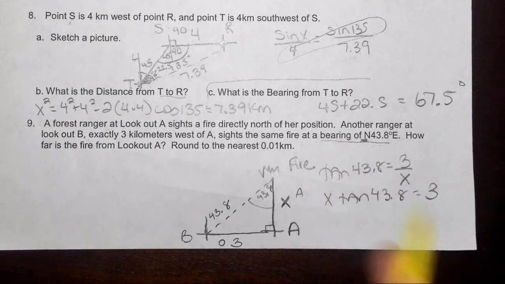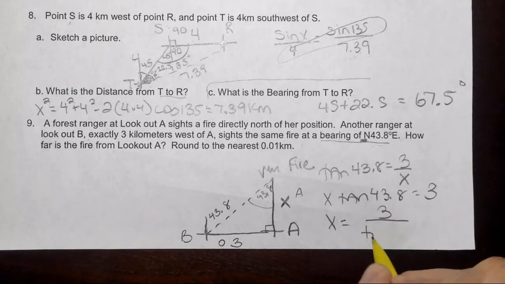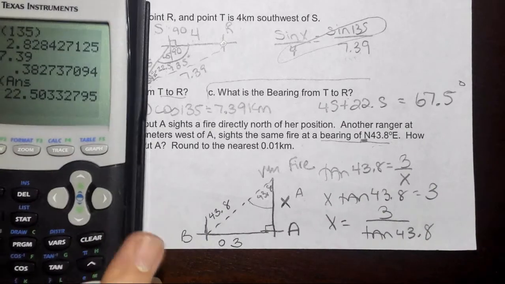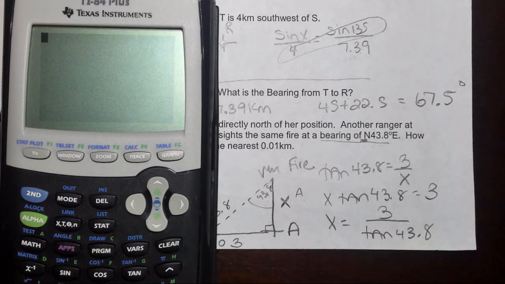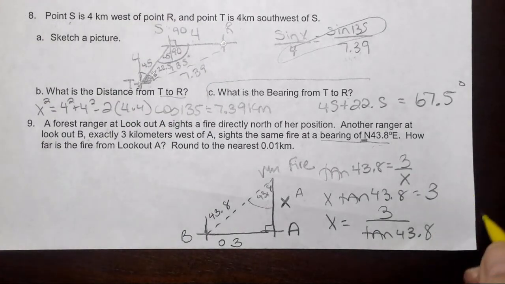X is not by itself, so I have to divide. So x is going to be equal to 3 divided by the tangent of 43.8. So I'm going to type that in my calculator. 3 divided by the tangent of 43.8. And we get 3.1, I'm going to round up. So x is equal to 3.13.